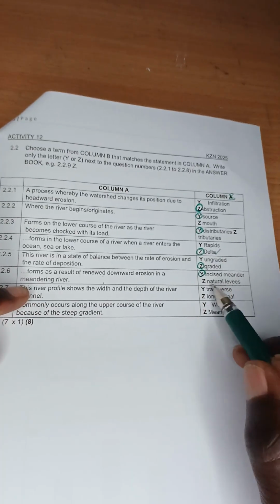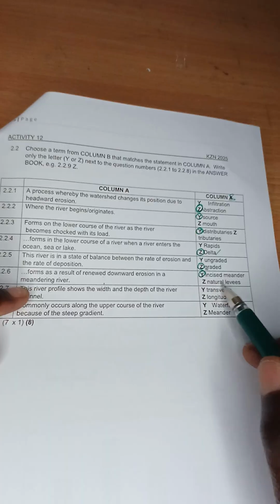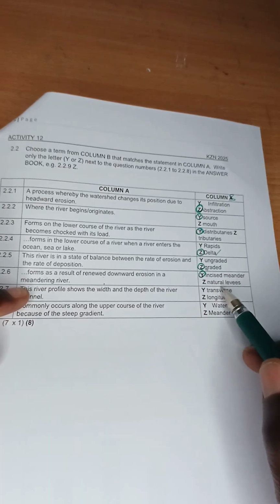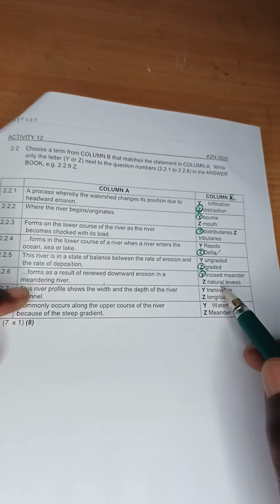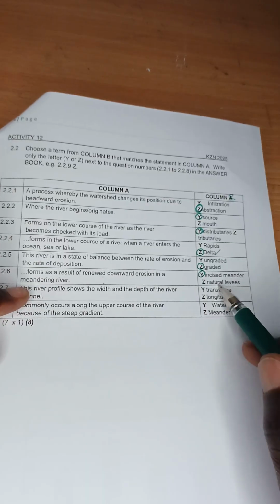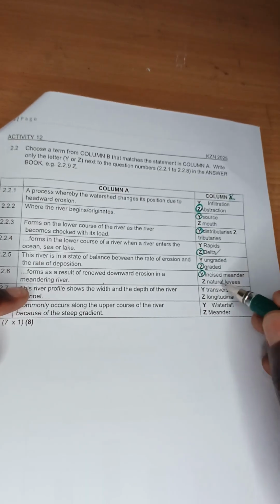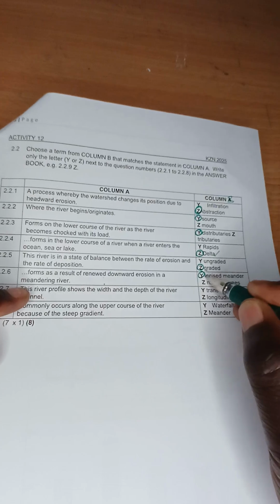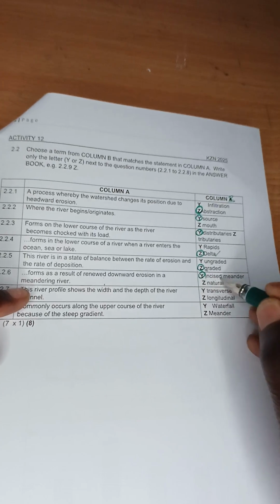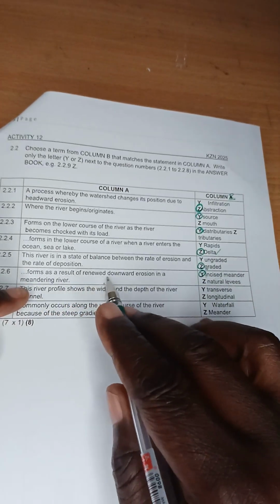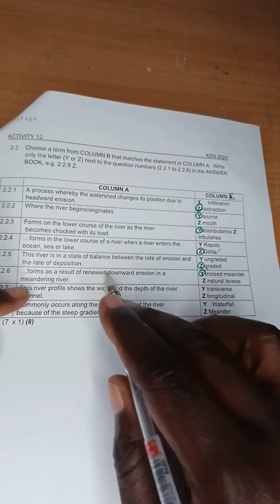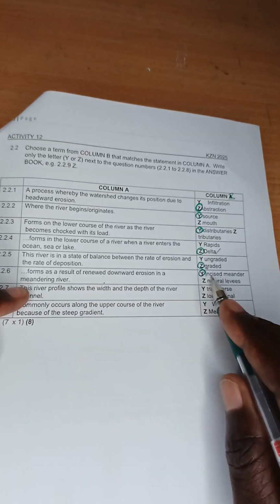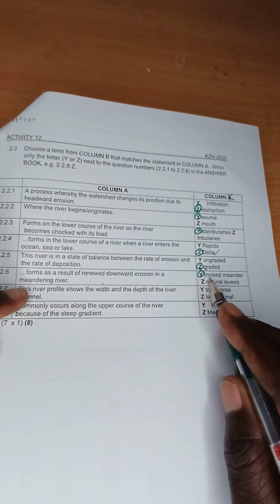You cannot talk about rejuvenation when we talk about the natural levees. Of course, these are a feature of deposition in the lower course of the river, which means when the river is in flood, there's deposition that takes place on the banks of the river. That's why we end up having the natural levees. So the correct answer there is Y, which is incised meanders. It forms as a result of renewed downward erosion in a meandering river, which means there's river rejuvenation taking place. It is a feature of river rejuvenation, that is incised meanders.